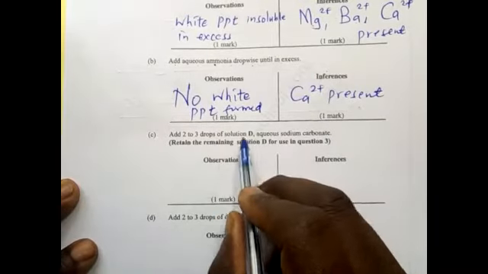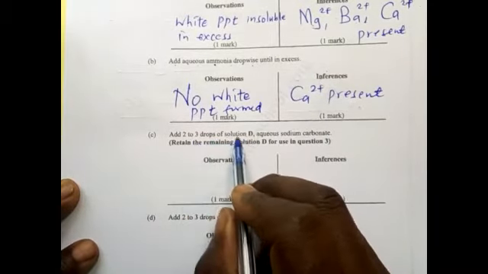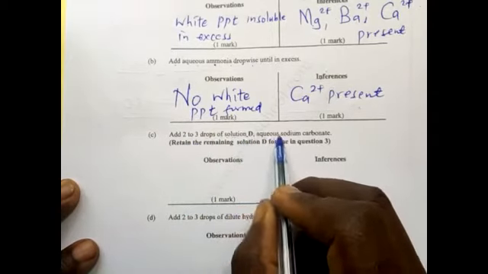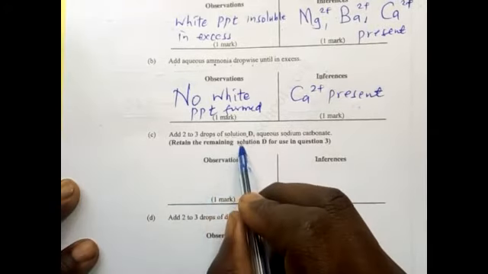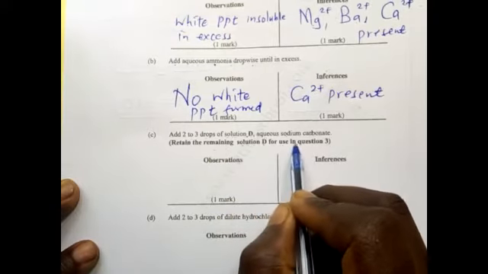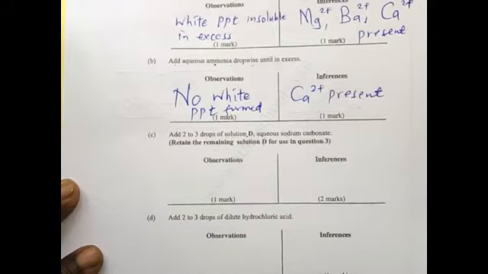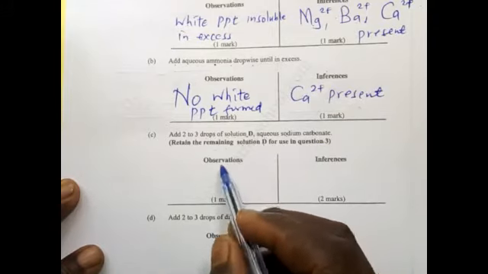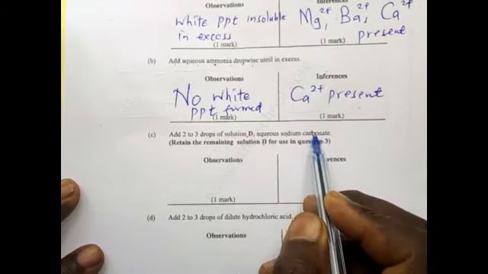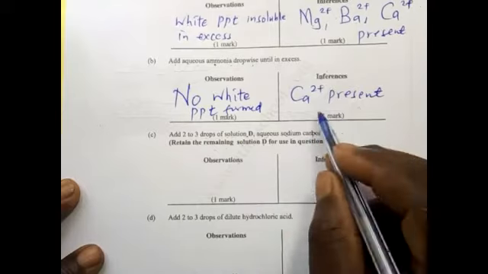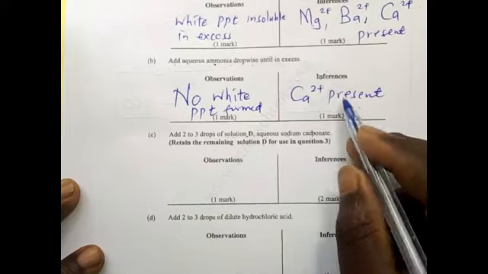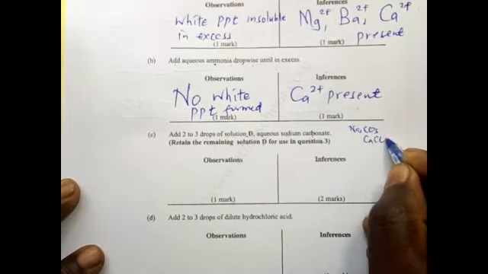C. Add 2 to 3 drops of solution D, aqueous sodium carbonate. Retain the remaining solution D for use in question 3. Right. So we are adding aqueous sodium carbonate. We expect that if there is calcium, it will form calcium carbonate.